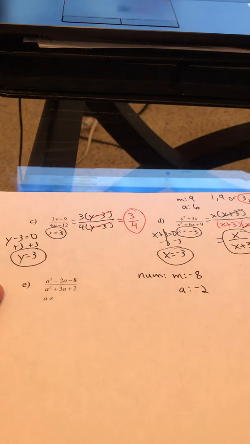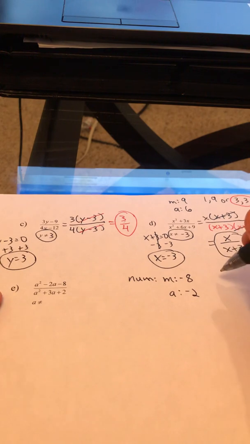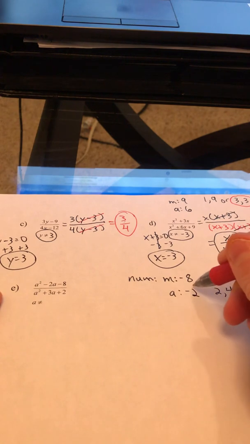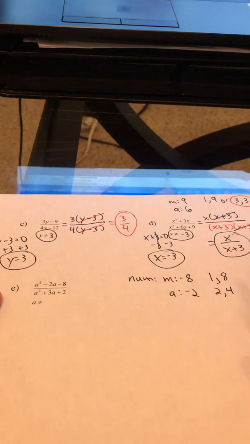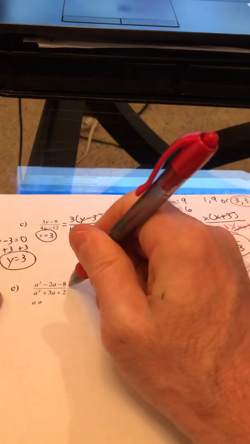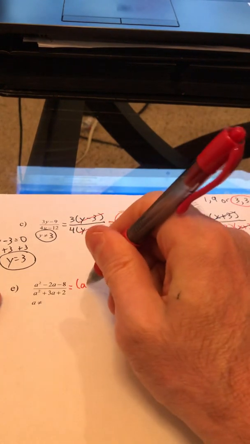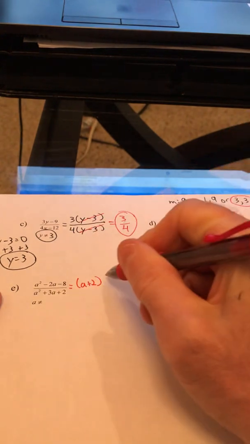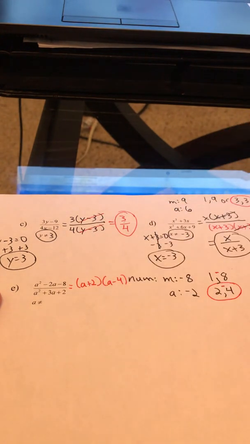Well, our numbers that multiply to 8 are 1 and 8, 2 and 4. Now again, if it has to add to a negative, we make the larger number negative. So our numerator will factor using 2 and negative 4, meaning a plus 2, a minus 4.